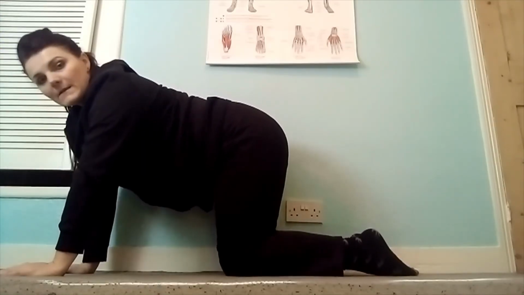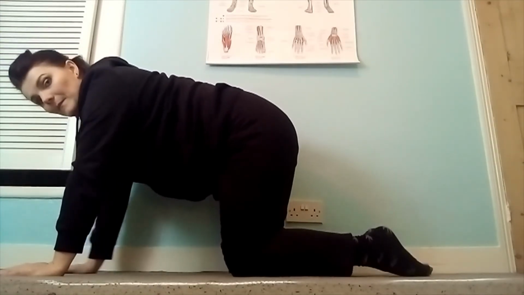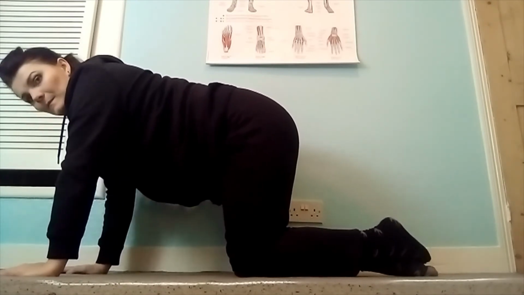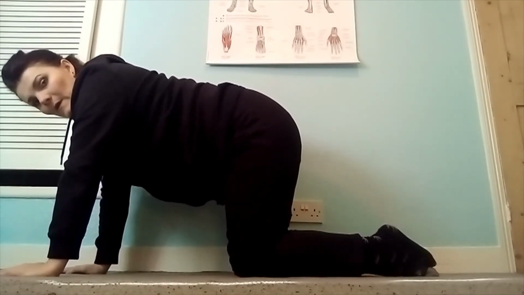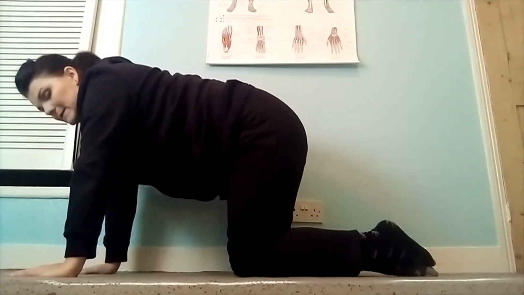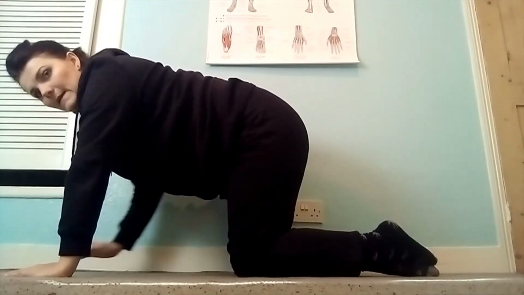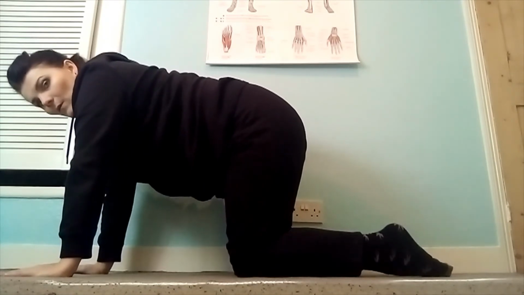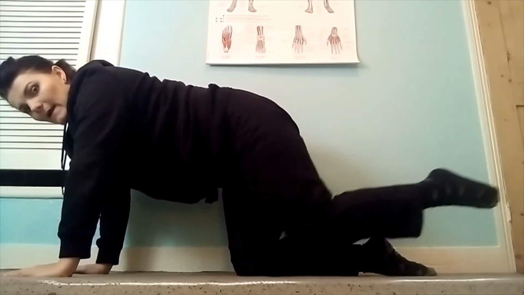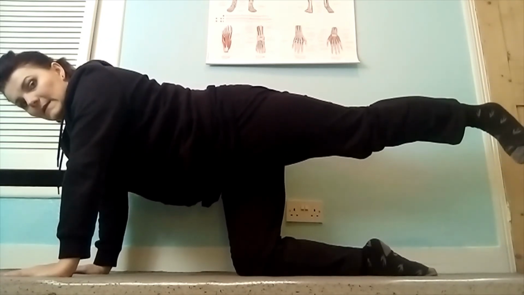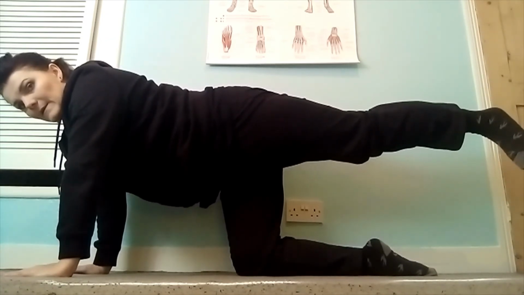So the next one is the donkey kick. We're going to position ourselves on all fours, shoulders over wrists, and knees right under hips. And we're going to extend one leg up and back, raising it to hip height with the foot flexed.